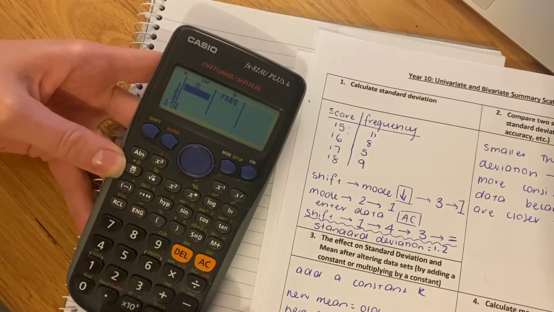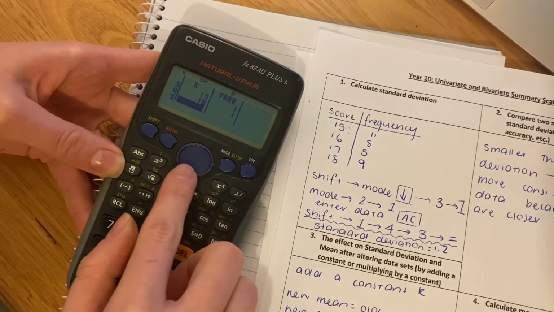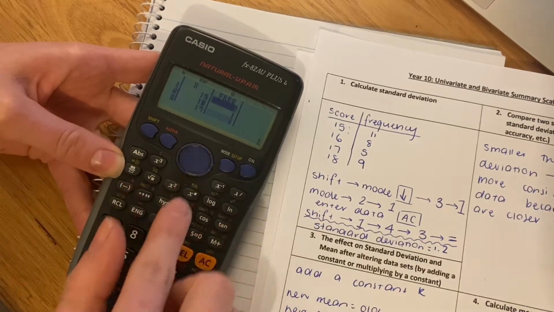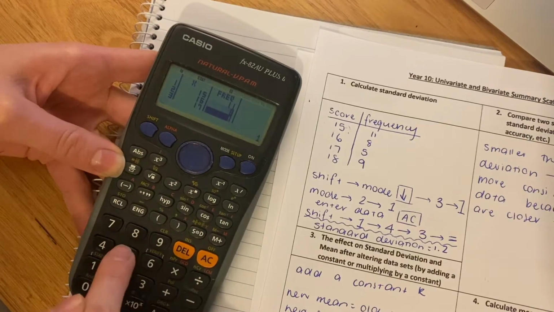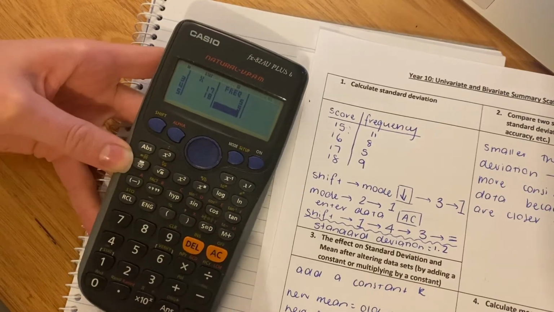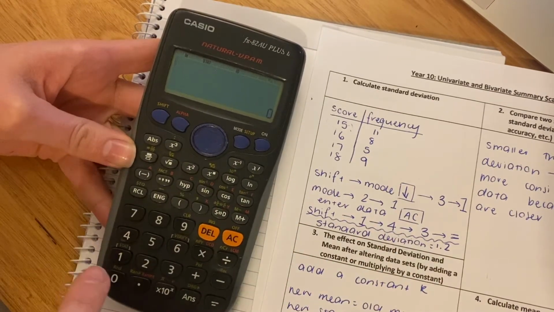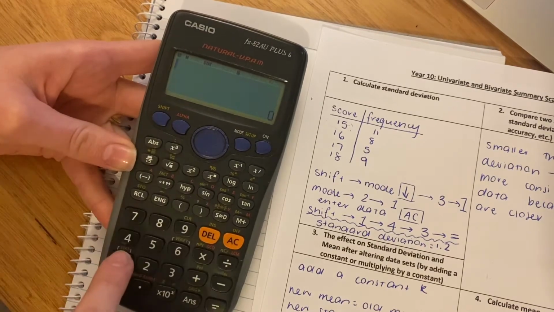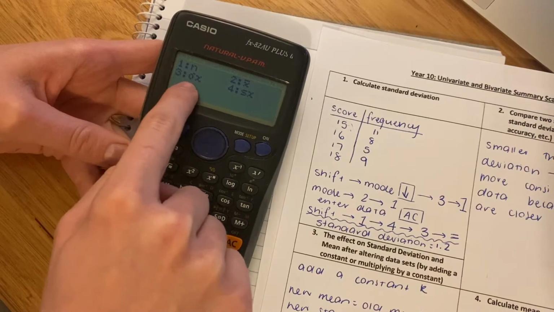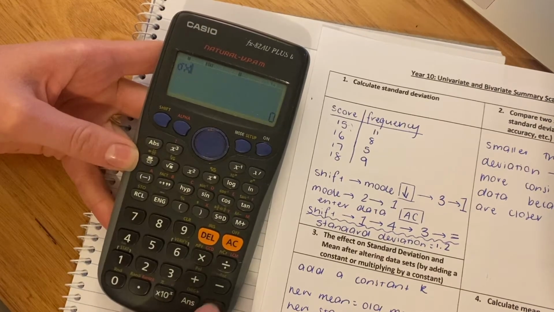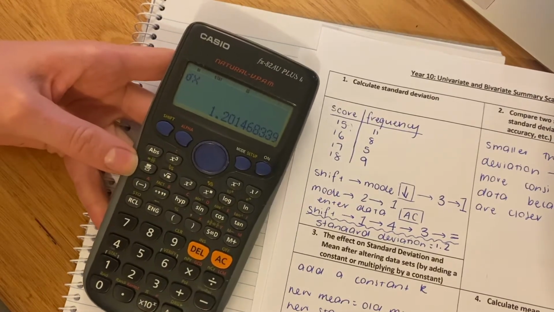So we have 15 equals, 16 equals, 17 equals, 18 equals, and then you can go across to the frequency table, and the frequency for 15 was 11 equals, 8 equals, 5 equals, 9 equals, and then you press AC, and that stores the data into the calculator. Now you can go shift 1, 4, and to get the standard deviation, that's number 3, and then we press equals, and that gives us our standard deviation. All set, that's box number 1.